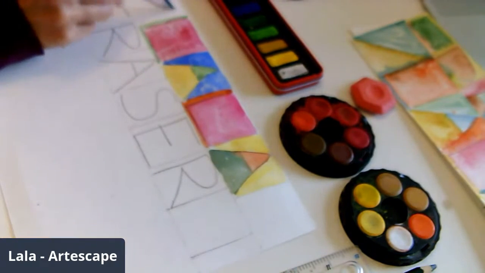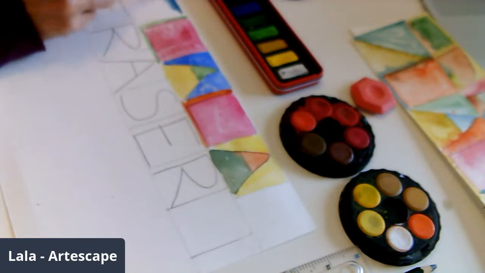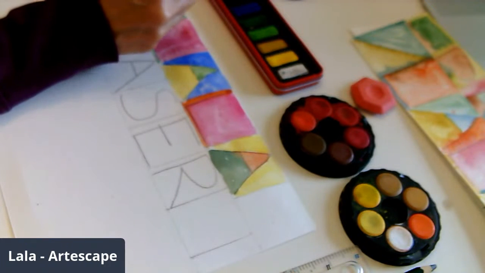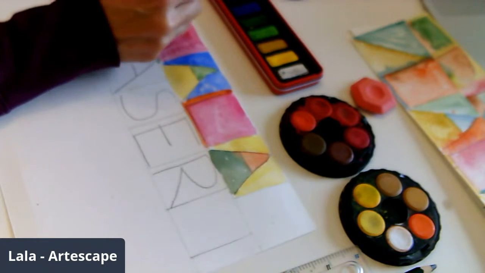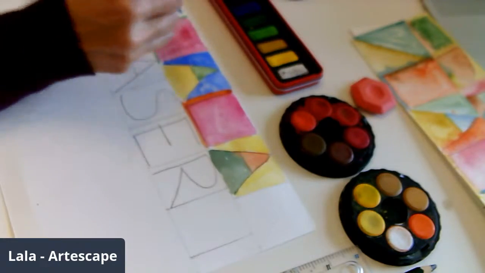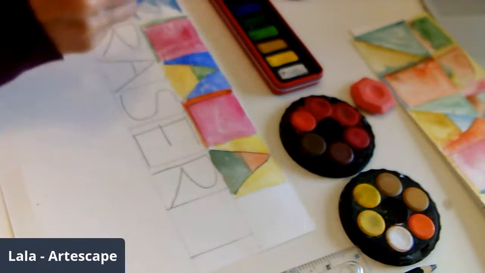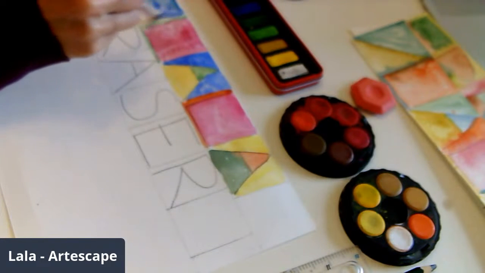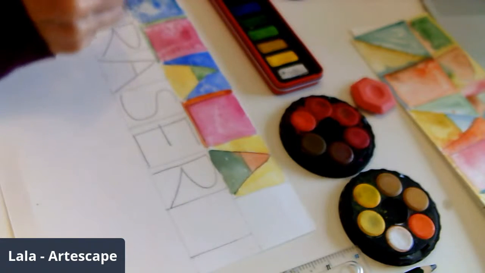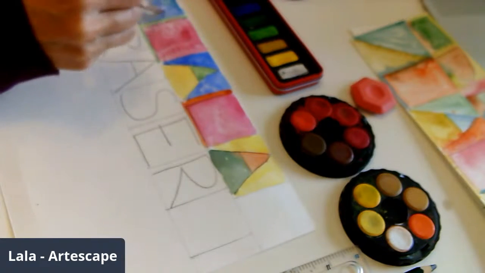The nice thing again, as I said before, with watercolours, you can get a really nice wash of colour, and it doesn't take too long to paint, rather than using the colouring pencils or paints, acrylic paints.